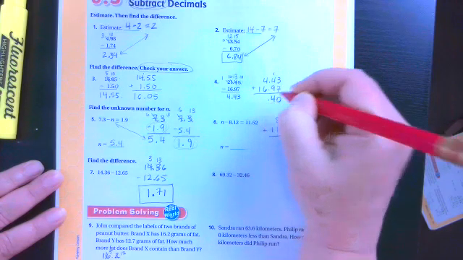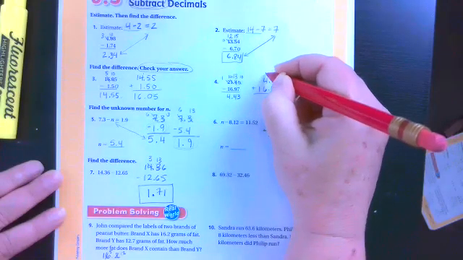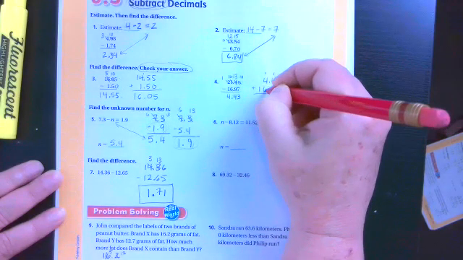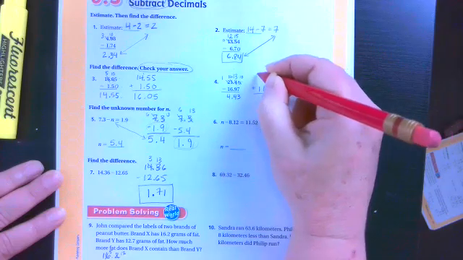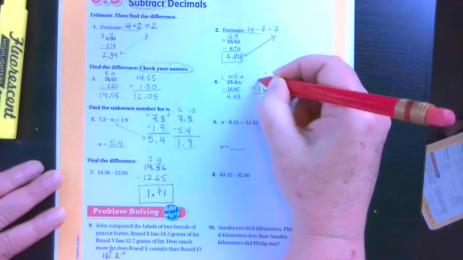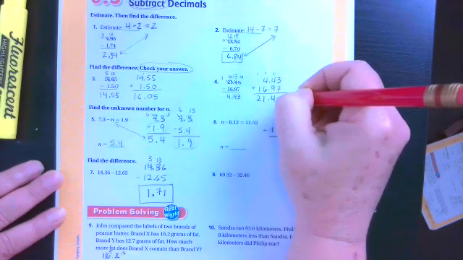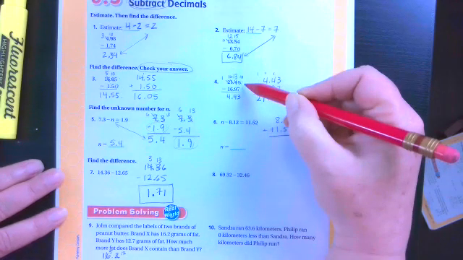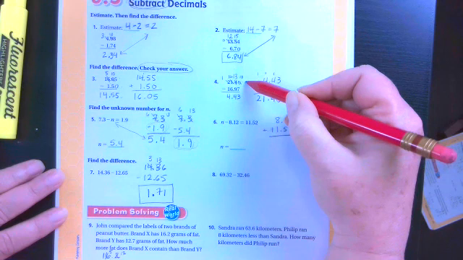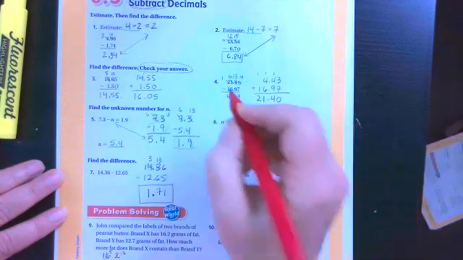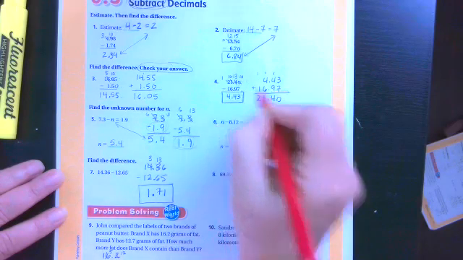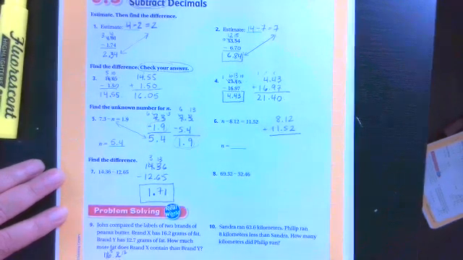Put down my 4, carry my 1. 1 plus 4 is 5. 5 plus 6 is 11. Put down my 1, carry my 1. 1 plus nothing is 1, plus 1 is 2. So 21 and 40 hundredths is the same thing as we started up here. We started with 21 and 4 tenths, which we know is the same. So I can confidently say that 4 and 43 hundredths is my answer.